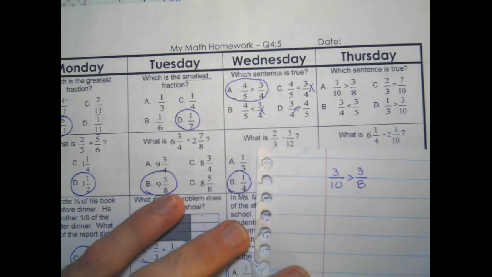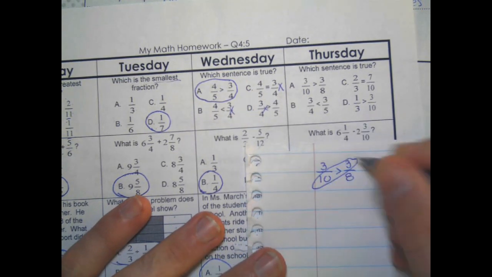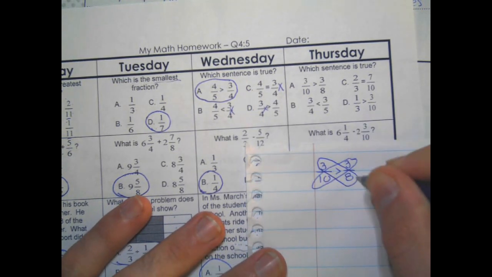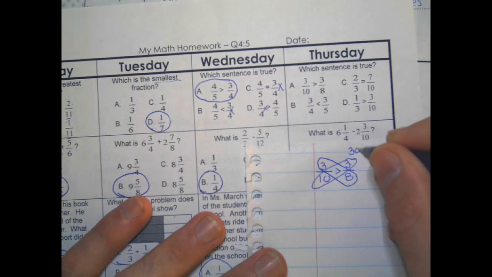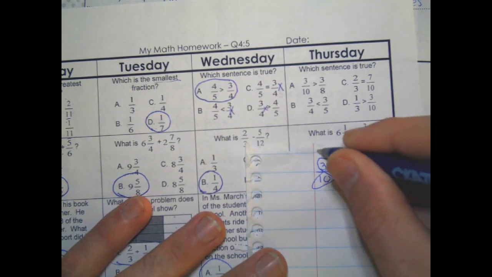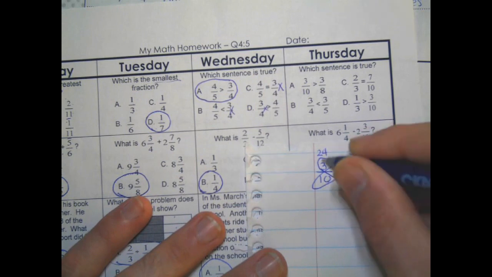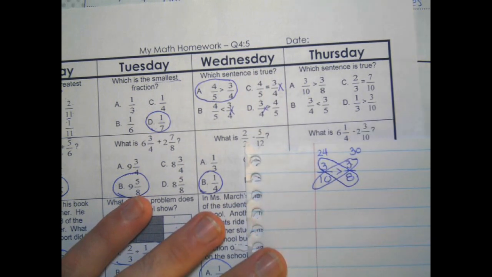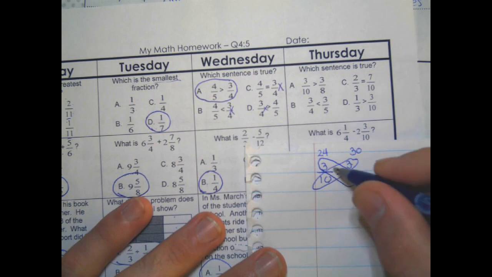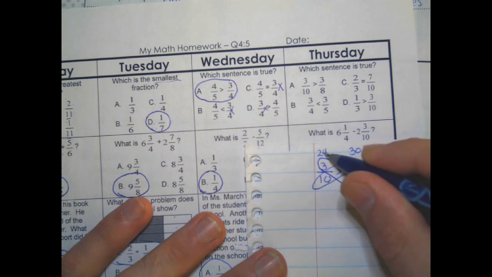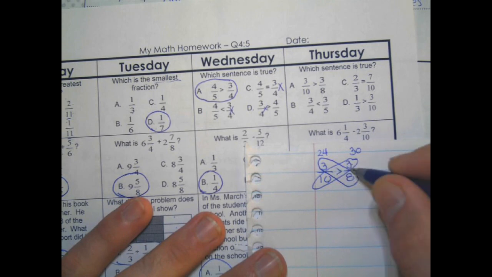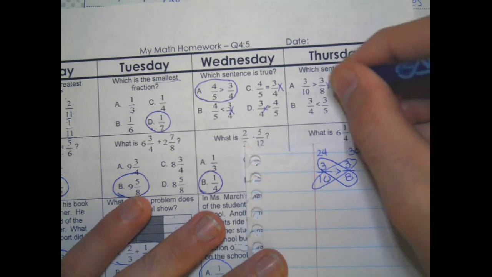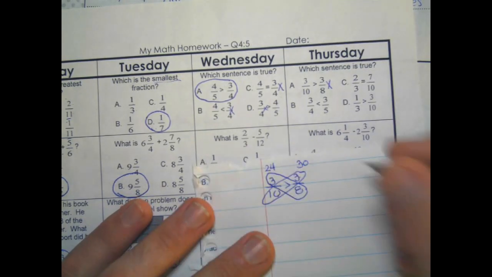So remember, to be able to check these fractions very quickly, we can use cross multiplication. So we'll cross multiply here, and we'll cross multiply there. So I'm going to take 10 times 3, it's going to be 30, and then 8 times 3 is going to be 24. Remember, to always write the number on the top of that fraction. So for this one to be correct, 3/10 needs to have a bigger number on top than 3/8, which is not the case, so A is not right. All right, let's move on to the next one.